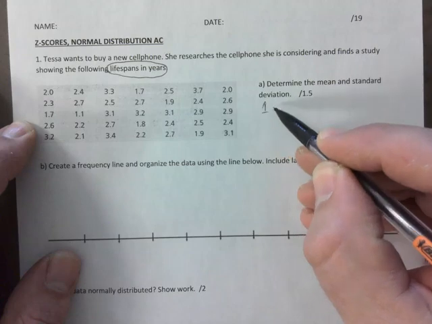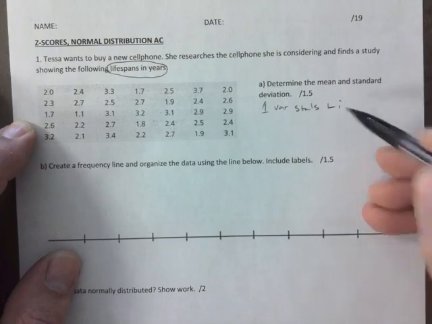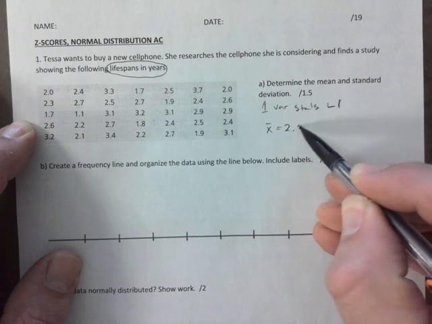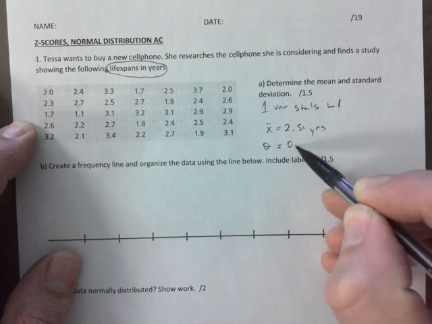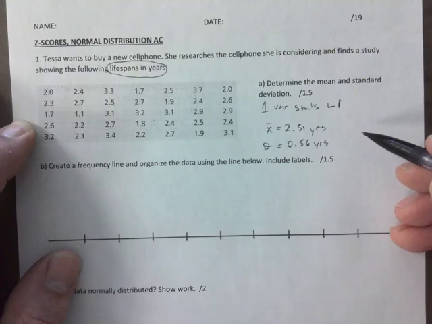So you would use one variable stats, and it's simply L1, okay, L1 there. And your mean is 2.51 years. Your standard deviation is 0.56 years. And that's all it's asking for.